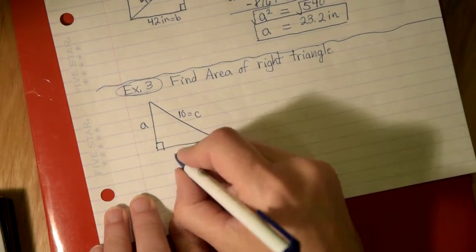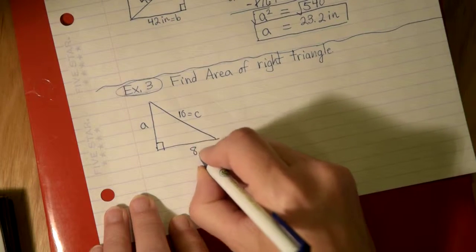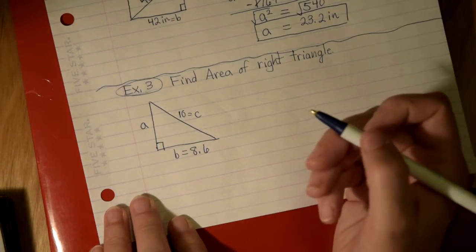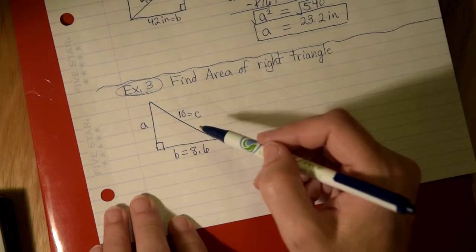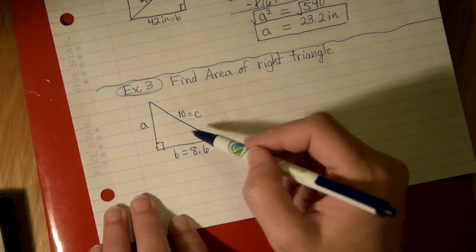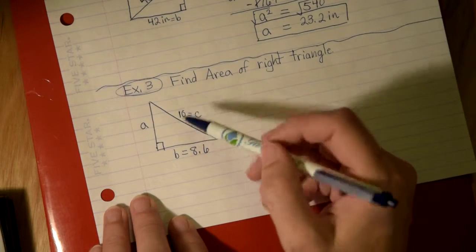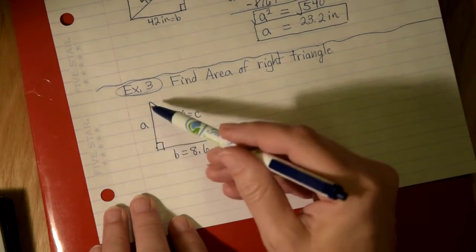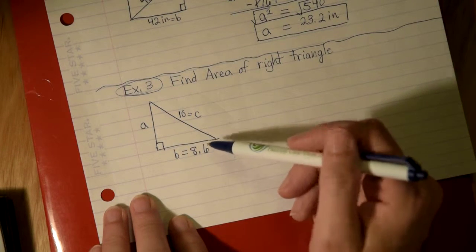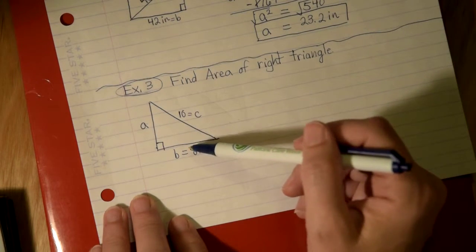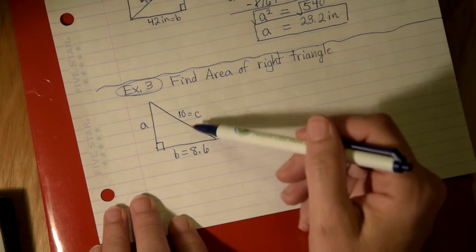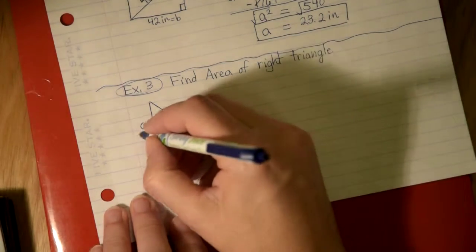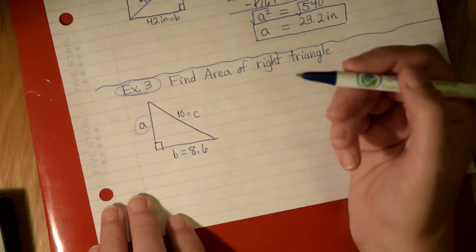I'm missing this side, and I'm given this other side here, so I'll call that B. And I want to find the area of this triangle. I want to look for the two sides that make the right angle, because that would be the base and the height, but I don't have both of those. I only have one of the two, so I have to find the missing side first, and then I can find the area.